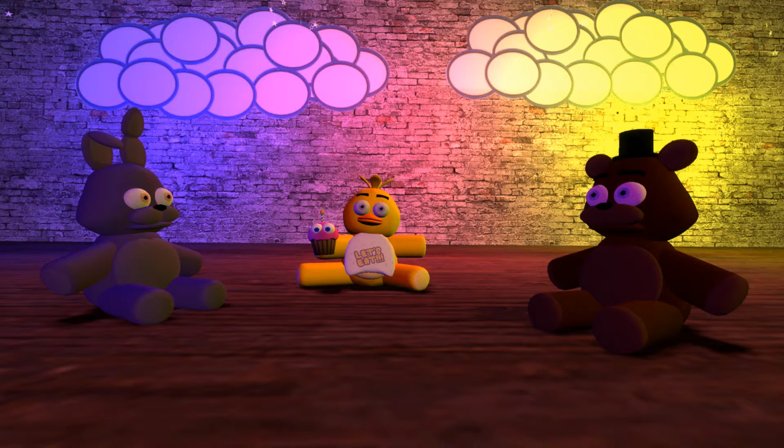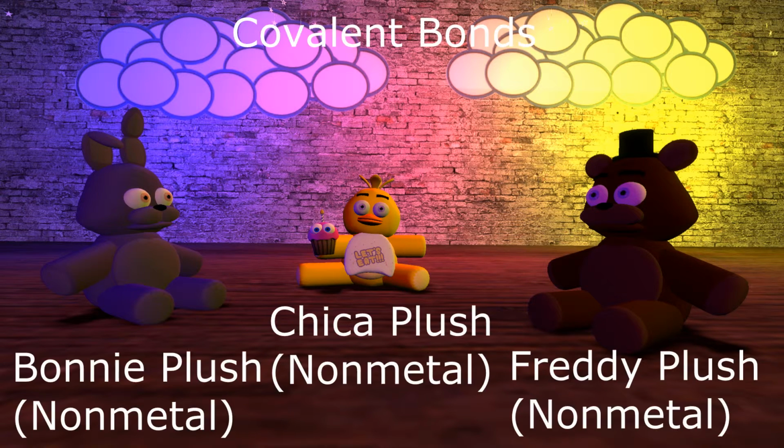Here we have three plushies. These three plushies are all non-metallic, of course, as to explain covalent bonding. To truly get covalent bonding, you have to know what it is. Covalent bonding is when the same kinds of elements are being put together, like a metal and a metal, like Bonnie and Foxy back there, are put together in order to become a covalent bond. The plushies that we have here are also covalent bonds because of their element.